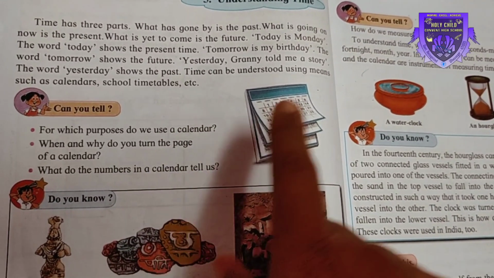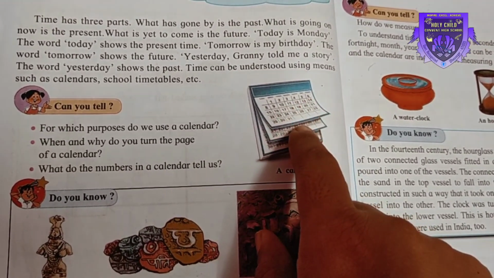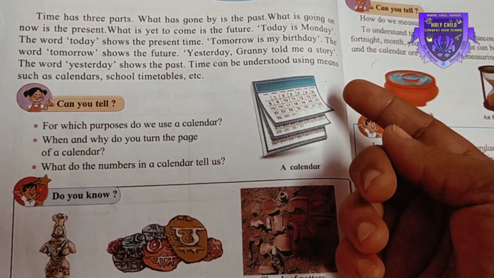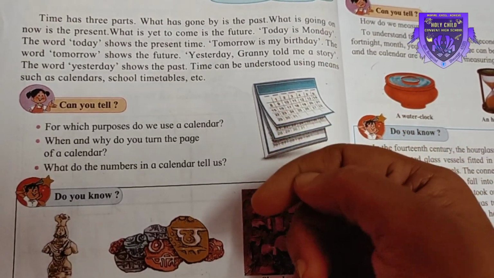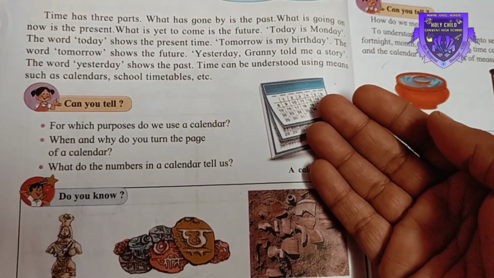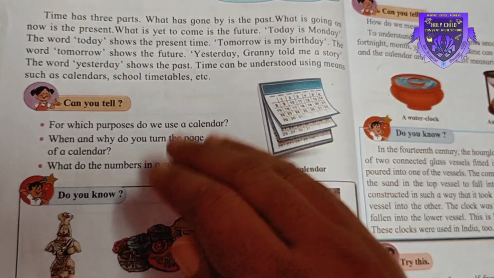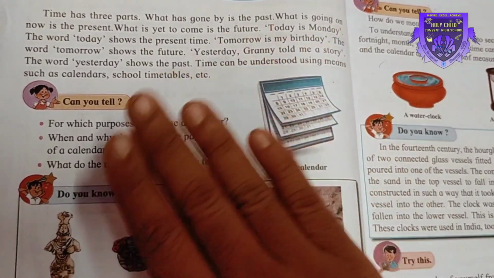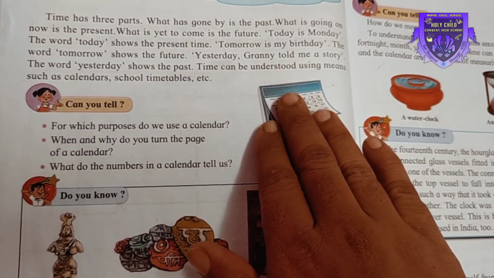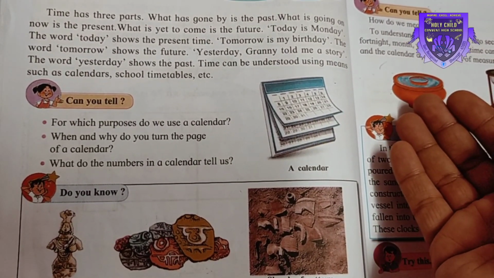Now students, why we use the calendar? To see the dates. Why we turn the pages? To see the month. Means which month is going to come. And what was the previous month? Means we use the calendar to see the past, present means the month which is going on, and the future month which is going to come.